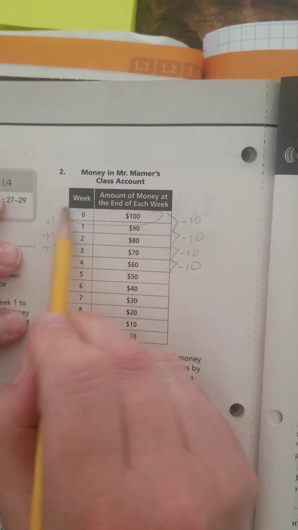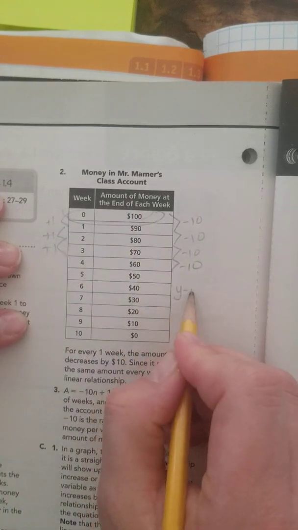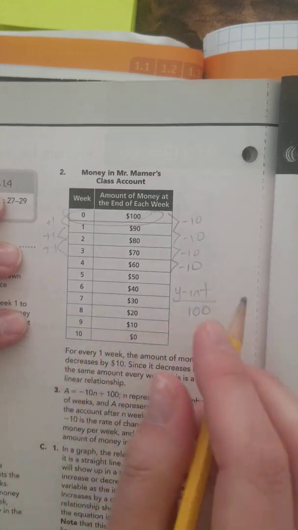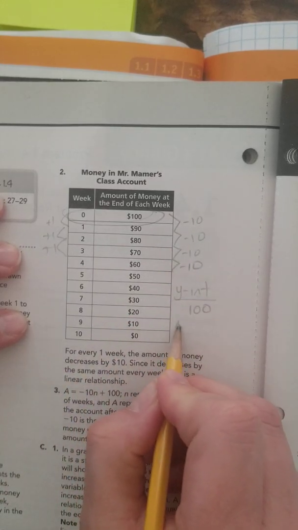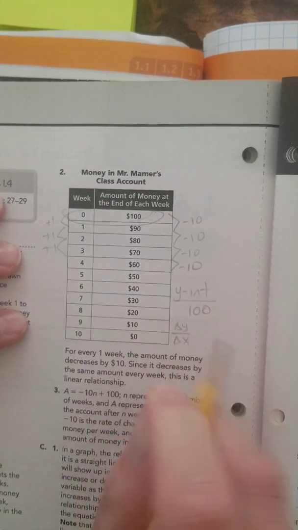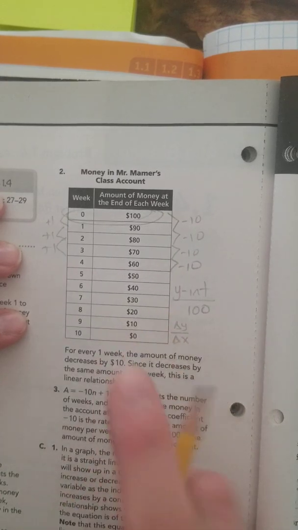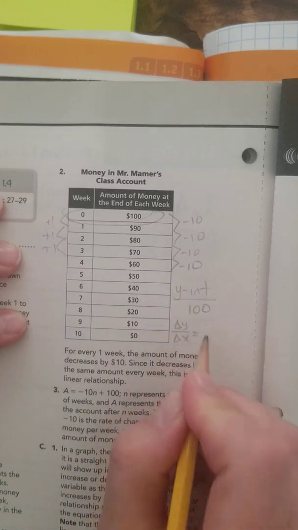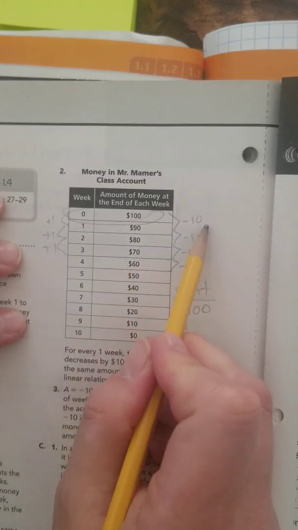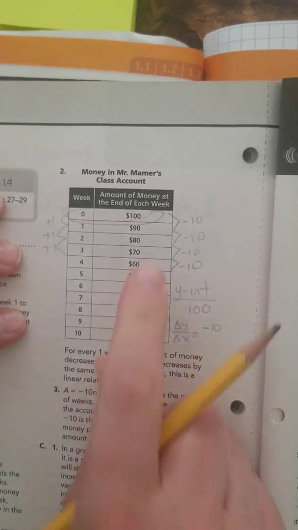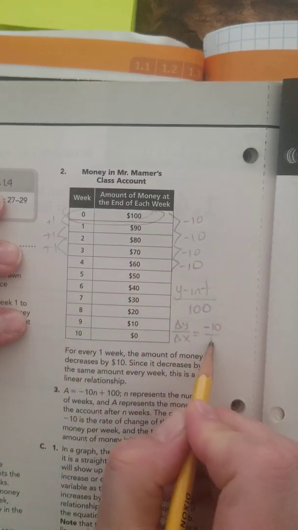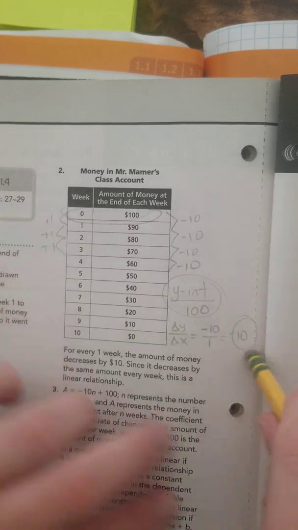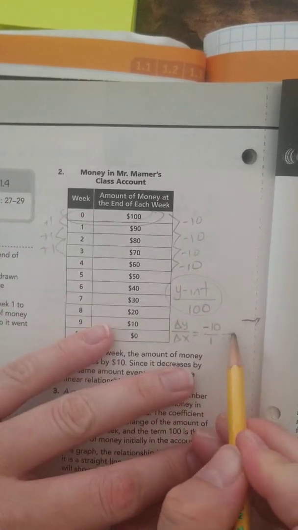So I've got two pieces of information. My y-intercept, or where my starting point is, is at 100. And then I know that my change in y over change in x, this little delta sign means change. So that little triangle, delta y over delta x, change in y over change in x, I'm going down 10, or a negative 10 over 1, which is negative 10. These two pieces of information will create our equation.